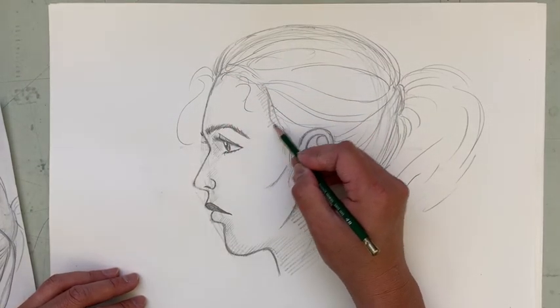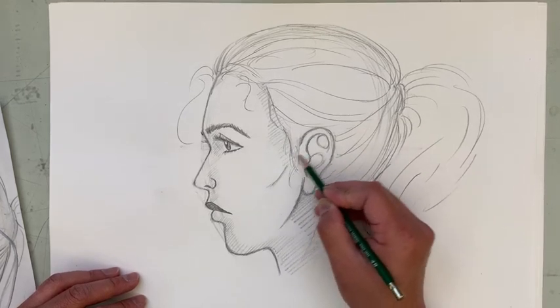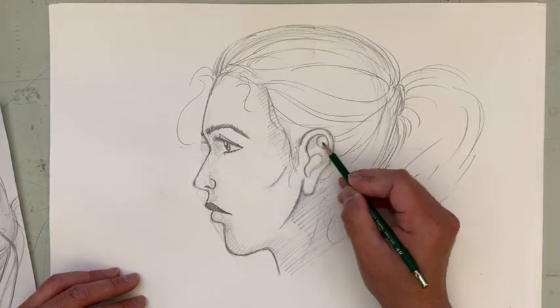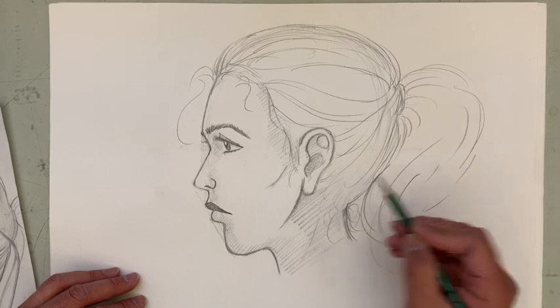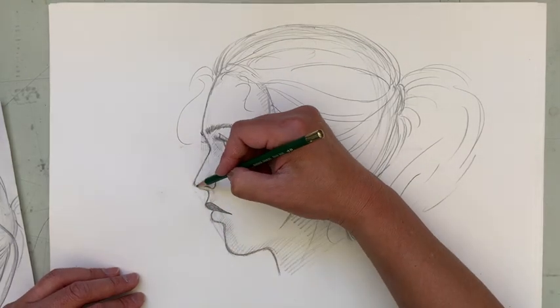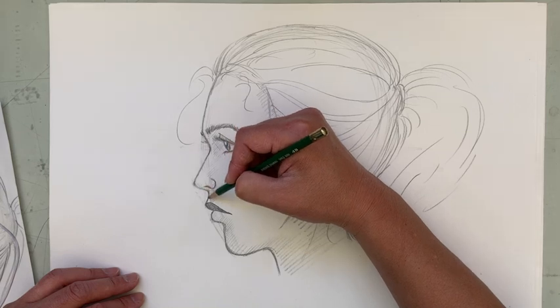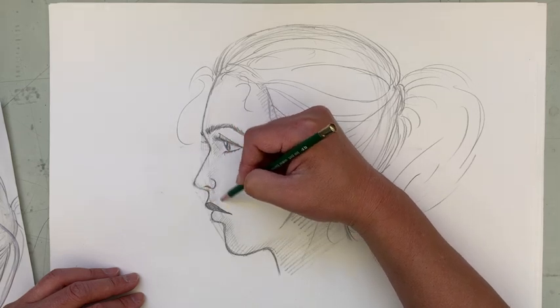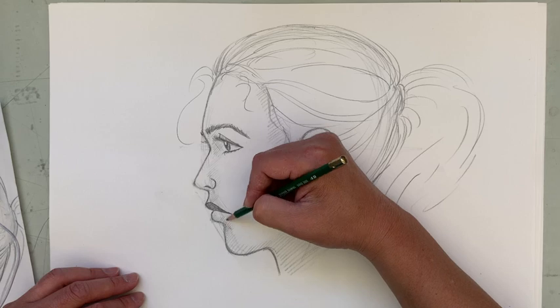Near the temples, inside the ears, underneath the nose, and a cross hatching here.